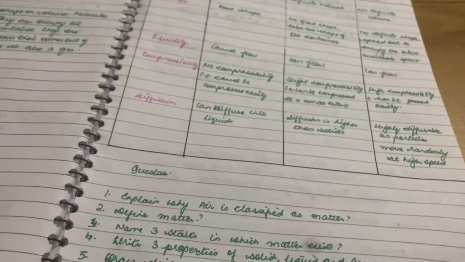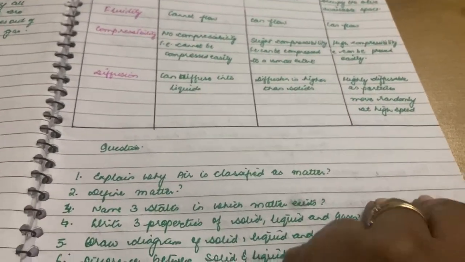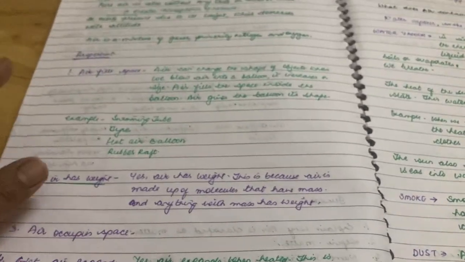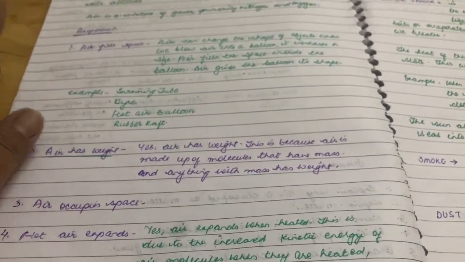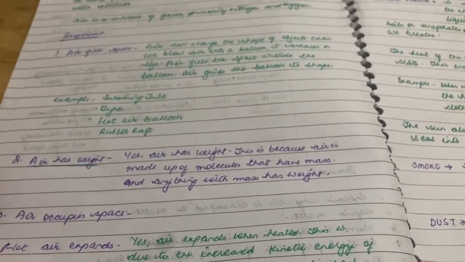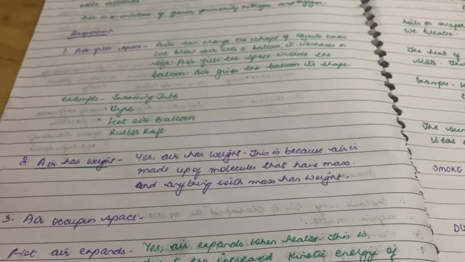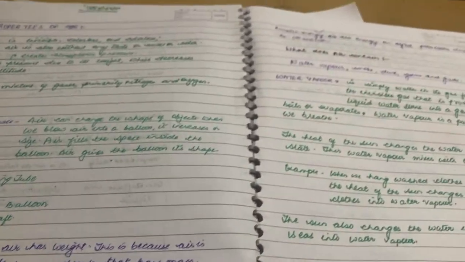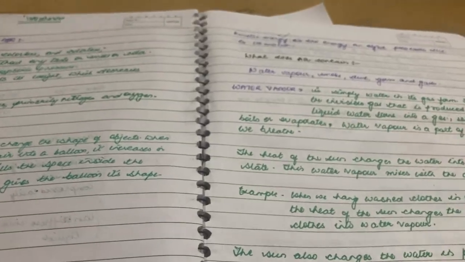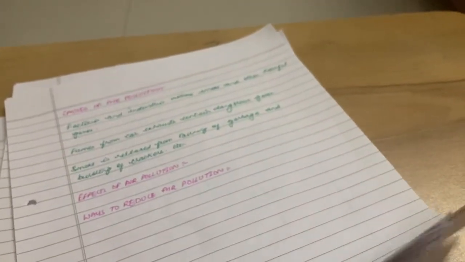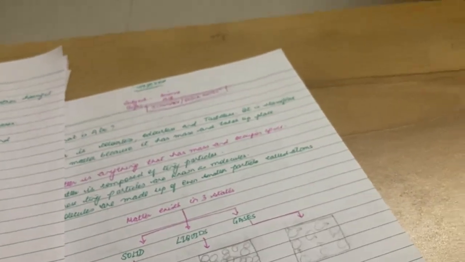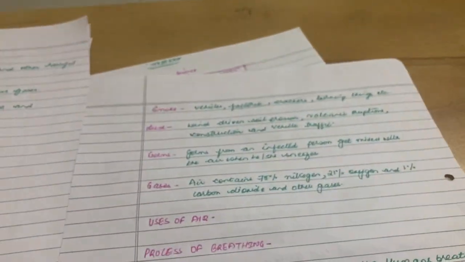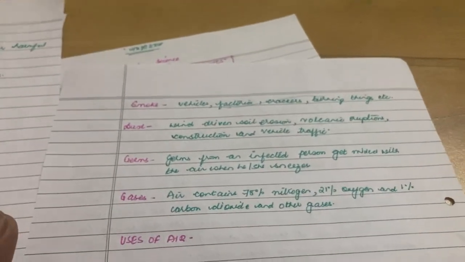So now with the properties, we will see: write the 4 properties of air. The next one could be: explain any 2 properties of air with example. And then: explain what things air contains. What are the various things that our air contains, and explain them briefly.